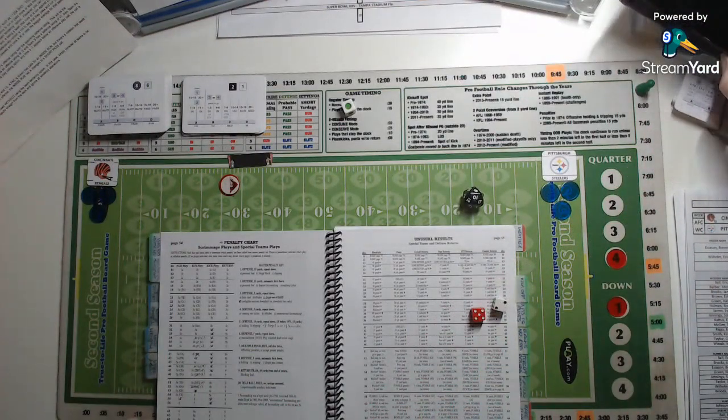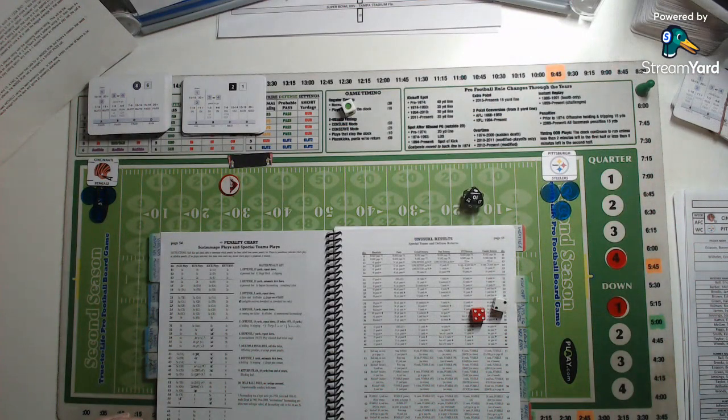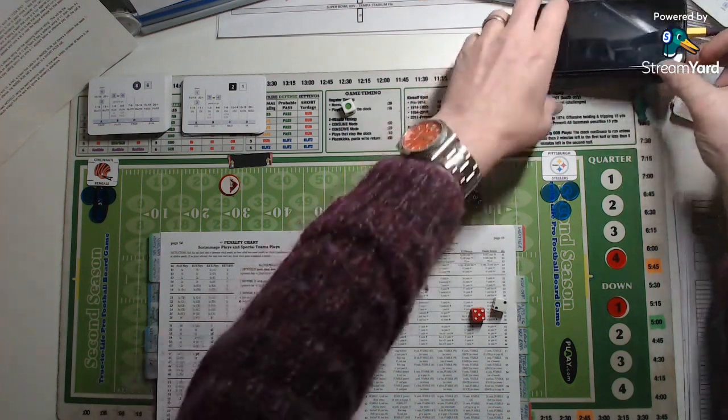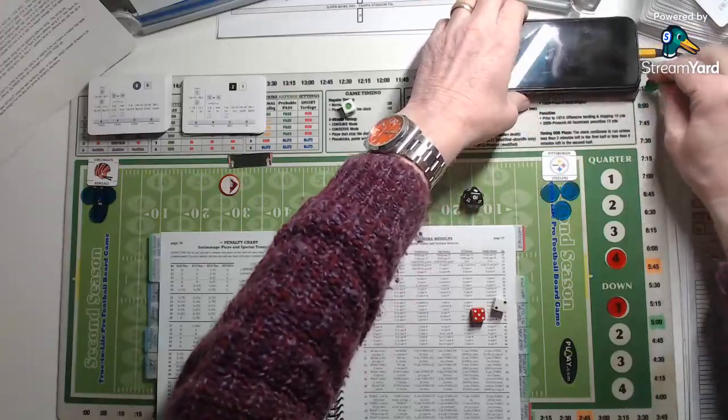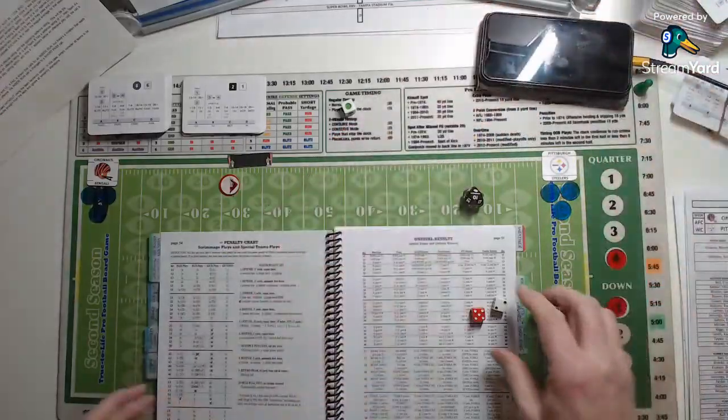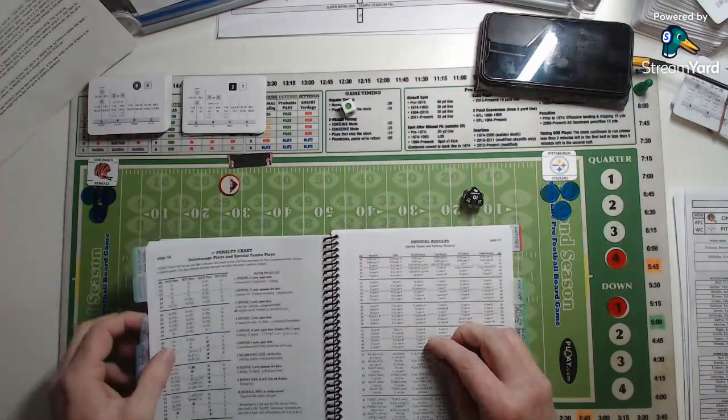We've had a scoreboard malfunction. Hopefully it's going to come back. There's 8:15 remaining, and if that's okay, I'll be able to leave it there, but I'm going to get my phone back up first. So there's a timeout on the field.